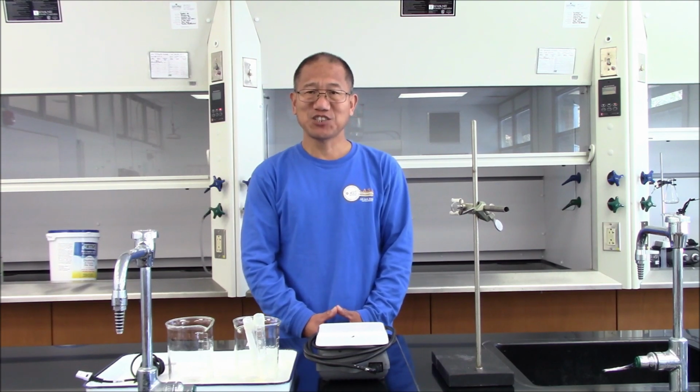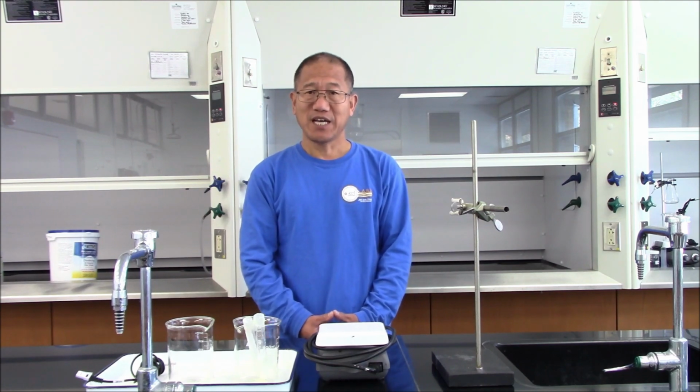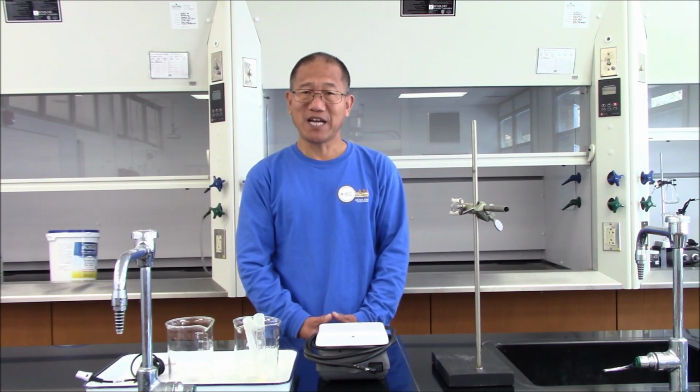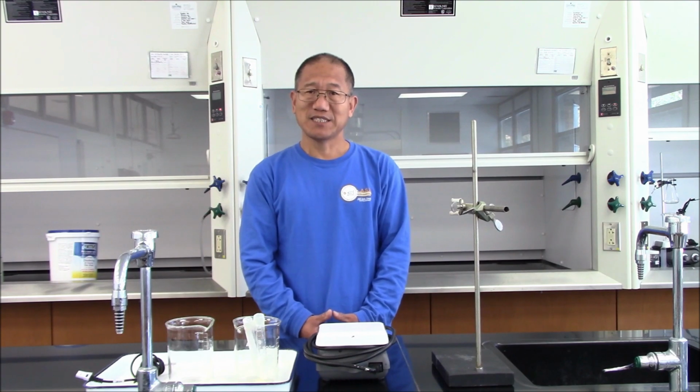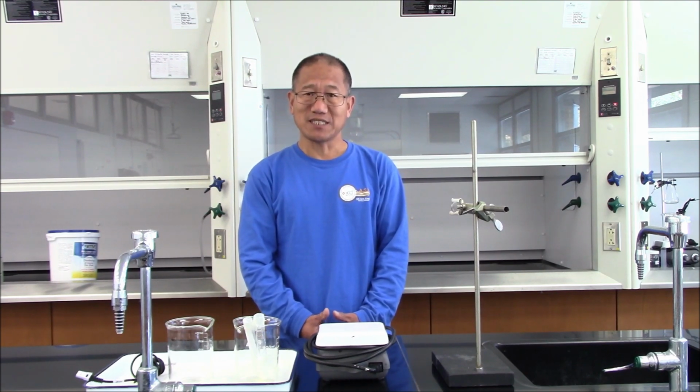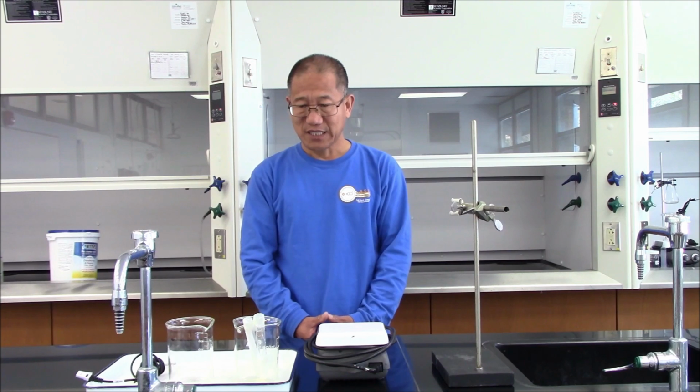Today, we are going to conduct the experiment to determine the molecular weight of benzoic acid by using the freezing point depression method. As we know, the freezing point of a solution is always lower than the freezing point of the pure solvent. The amplitude of the depression depends on the molality of the solution. In this experiment, lauric acid is our solvent, benzoic acid will be the solute.